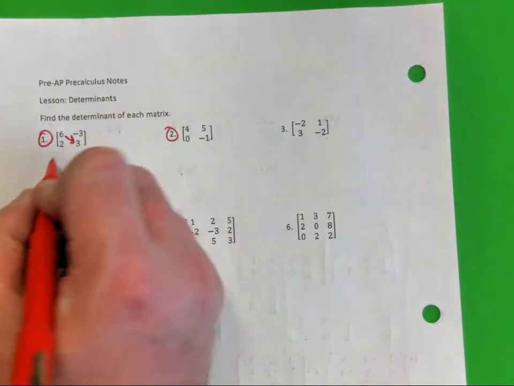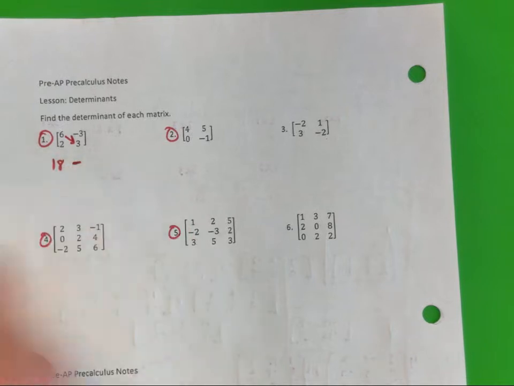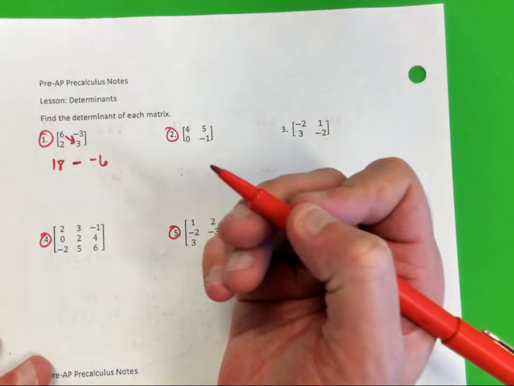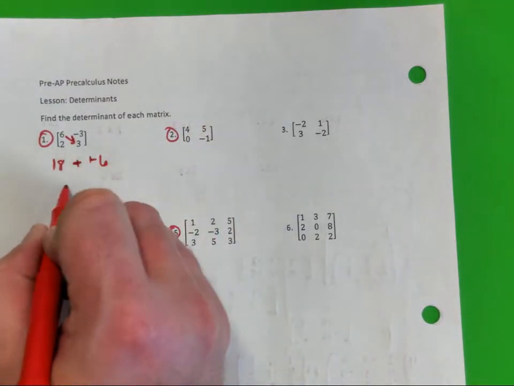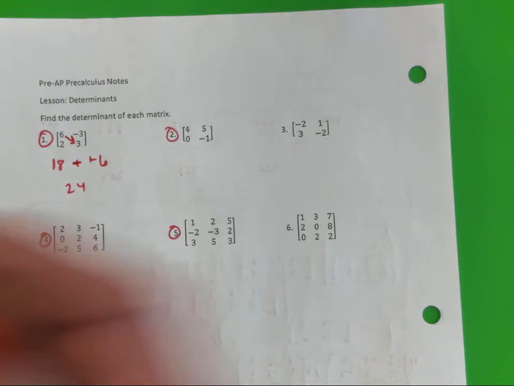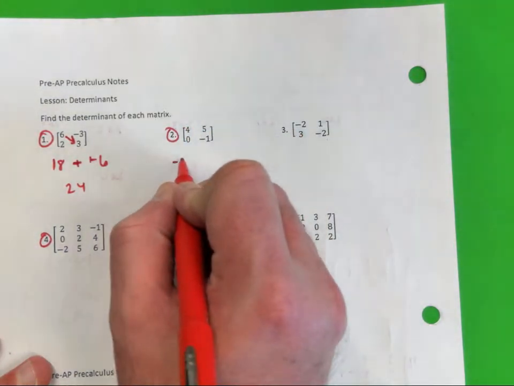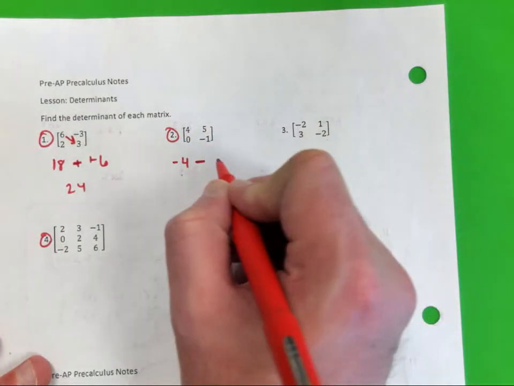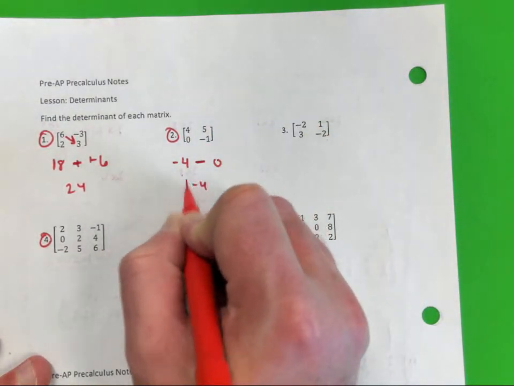Like on this right here, we cross multiply. What's 6 times 3? 18. And you always put a minus sign. What's -3 times 2? -6. That's a double negative, so your determinant is 24. What's 4 times -1? And what always goes here? Minus. 5 times 0 is? So your answer is -4.